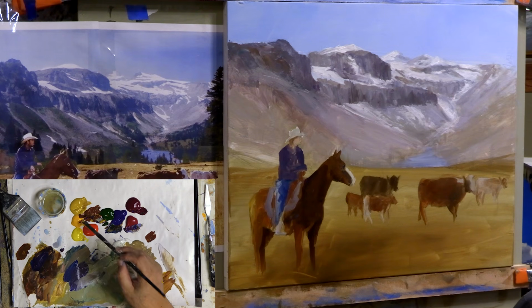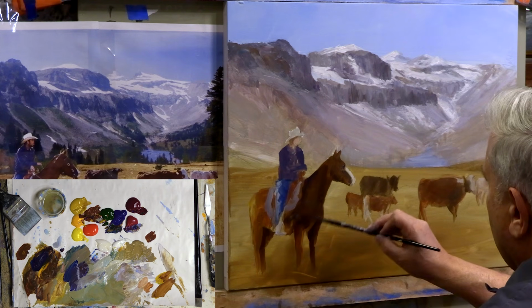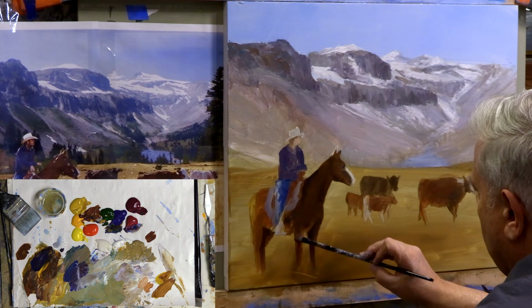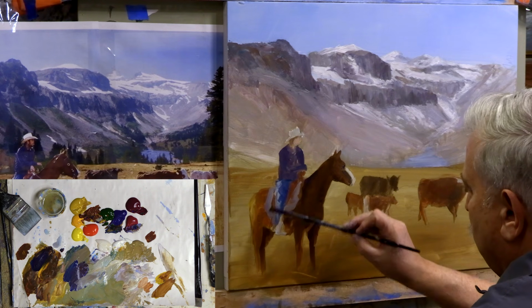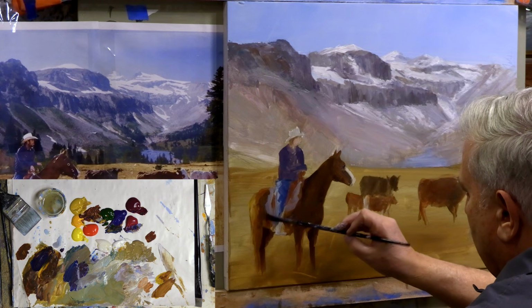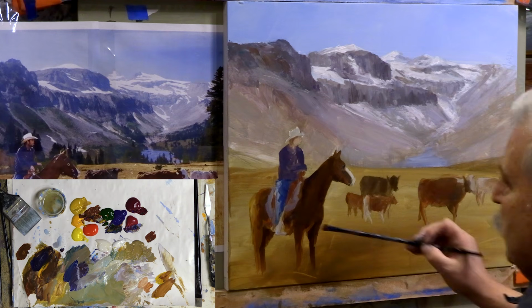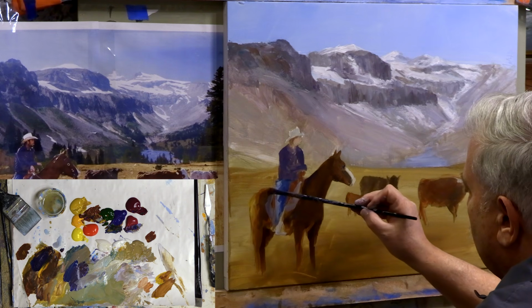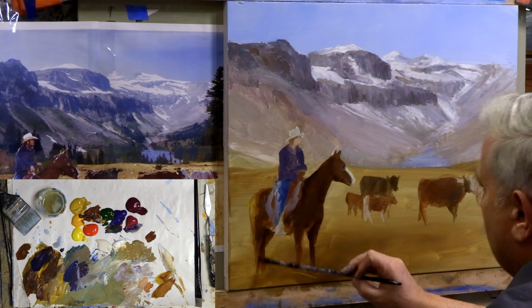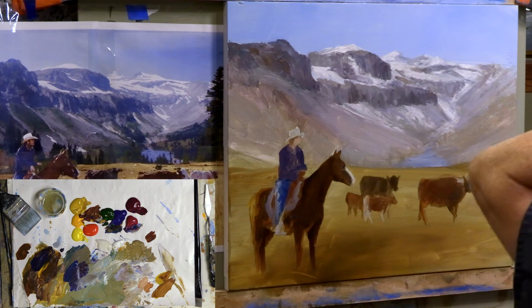And this is kind of how I'm envisioning painting the horse here, because on that Monarch of the Glen, it gave a lot of really beautiful interest to that red stag, Sir Edmund Landseer's red stag, which was really neat. But so anyway, that pretty much blocks that in.